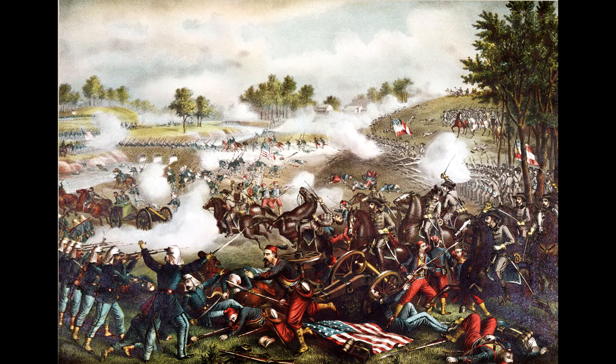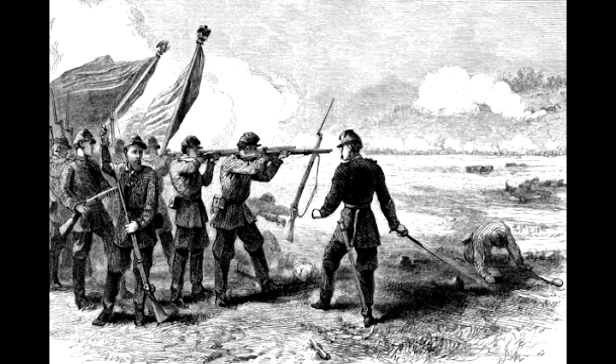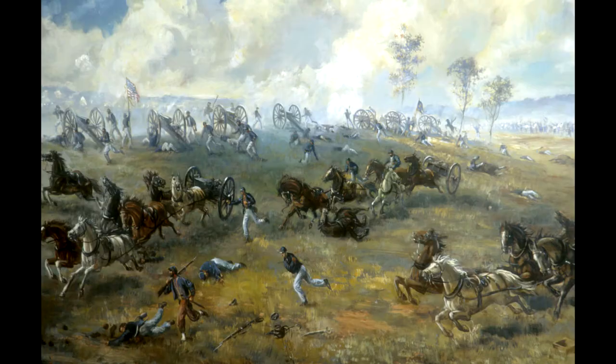Union General Irvin McDowell marched his troops from Washington, D.C. towards the Confederate capital of Richmond, Virginia, on July 21, 1861, intent on bringing a swift end to the war. However, his soldiers were not yet trained, resulting in an unorganized and messy battle when they met the Confederate troops near Manassas, Virginia. The larger Union forces, though inexperienced, were initially able to force a Confederate retreat, but reinforcements arrived from the Southern Army, and General Stonewall Jackson launched a successful counterattack, leading to a Confederate victory in what is considered the first major battle of the war.